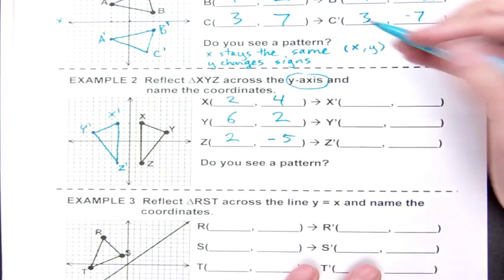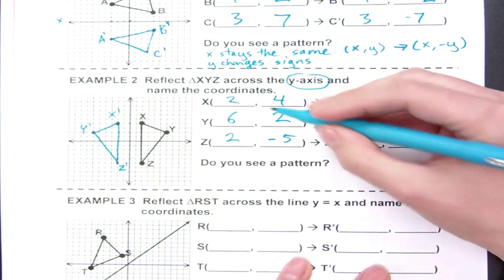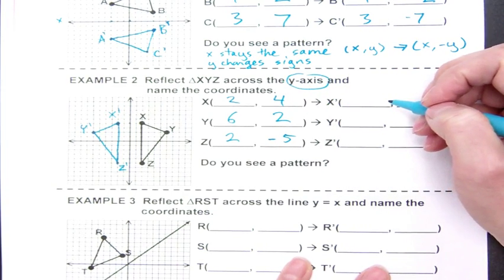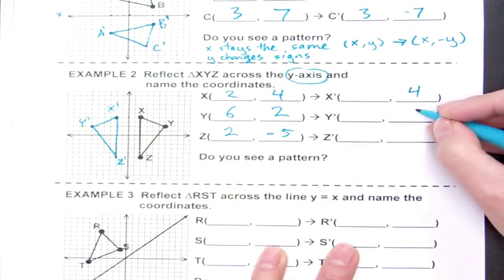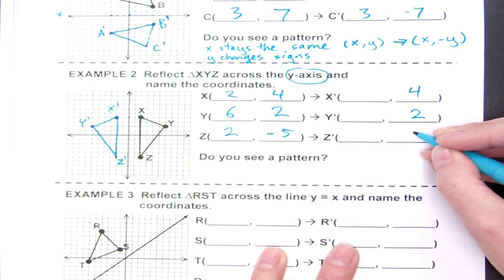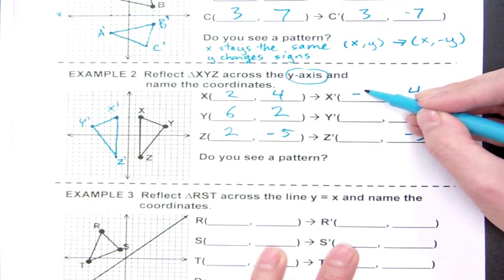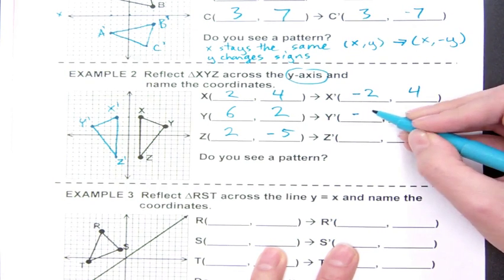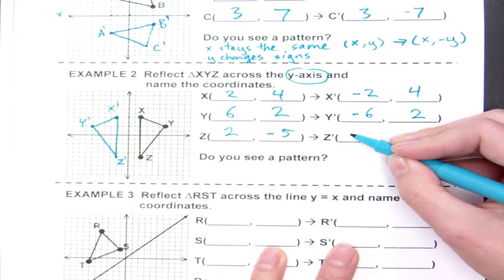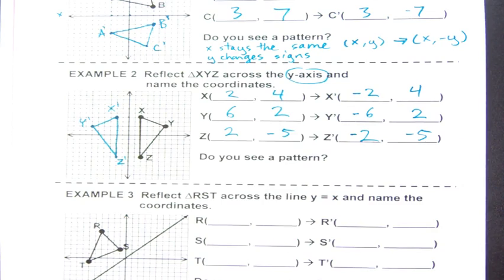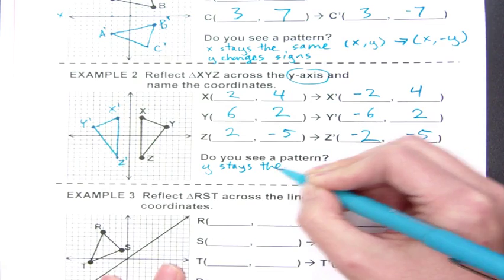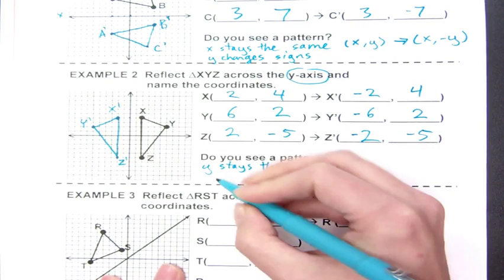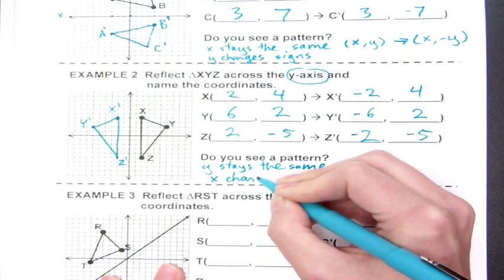Okay. And so my new x, like you guys told me before, which one stays the same, the x or the y? Yeah, so y is going to stay the same. I'm still at positive 4. I'm still at positive 2. I'm still at negative 5. And then x changes the sign. And so our pattern is y stays the same, x changes sign.